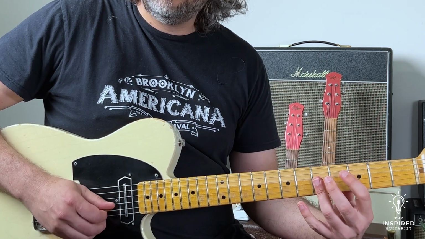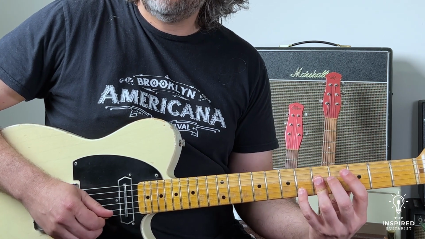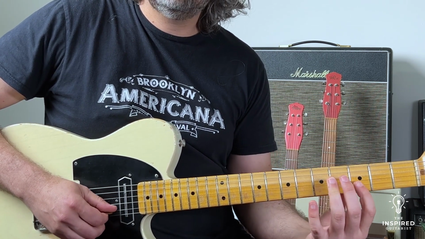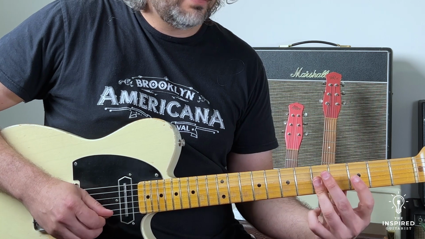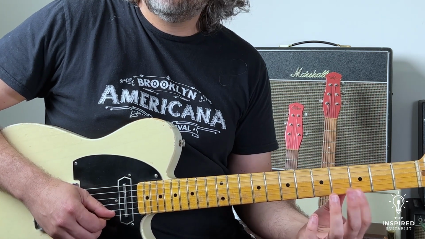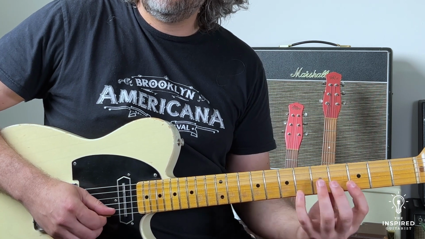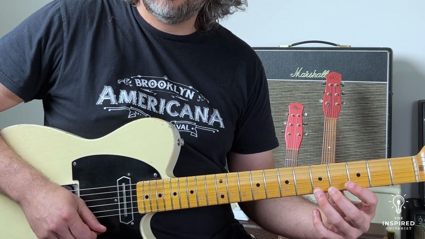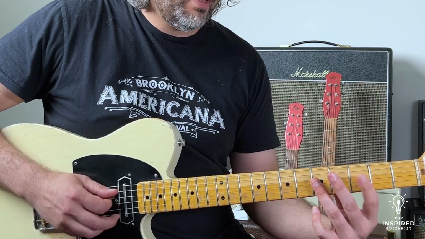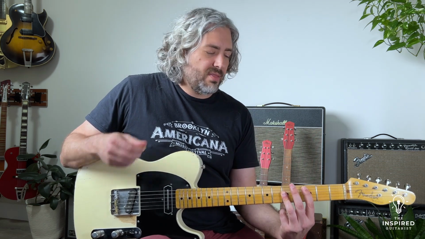If this is my 3, I have a 4 a half step higher. I have a 2 right below it. And then if I grab this 5 up here, I have a 5 here, 4 a whole step below, or a 6 a whole step higher than that 5. So I have all my points of resolve or my destination notes, and now I can see all the notes I need to embellish that chord shape.